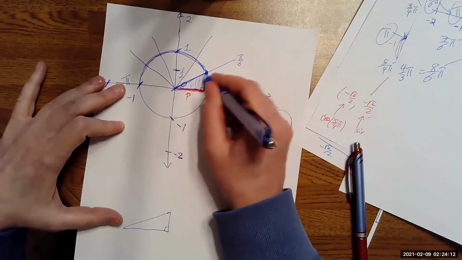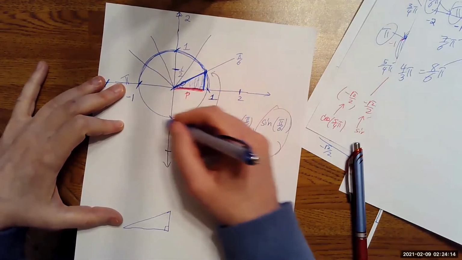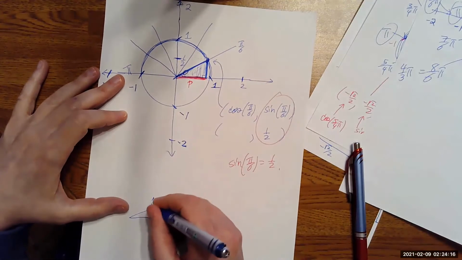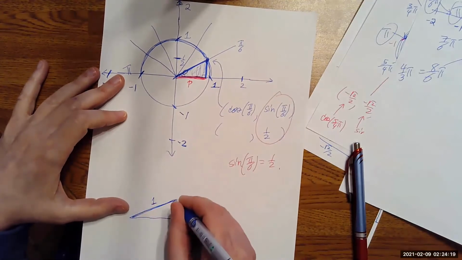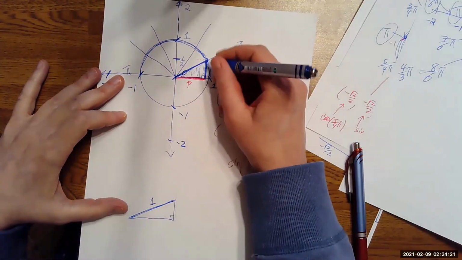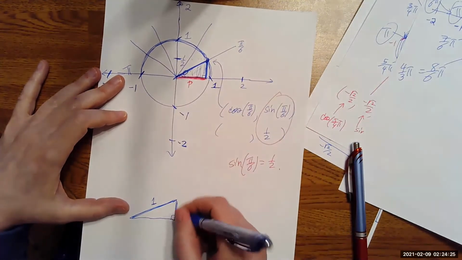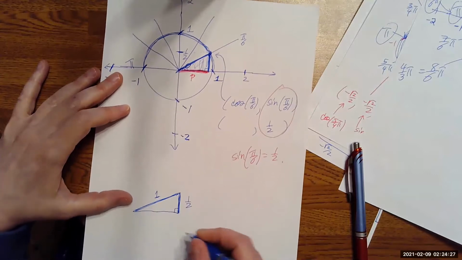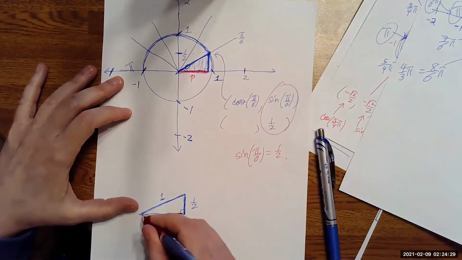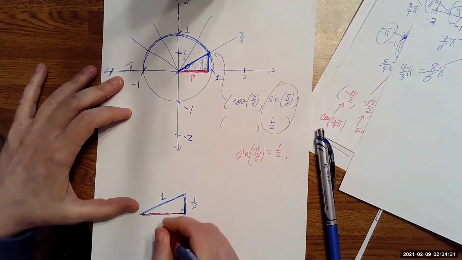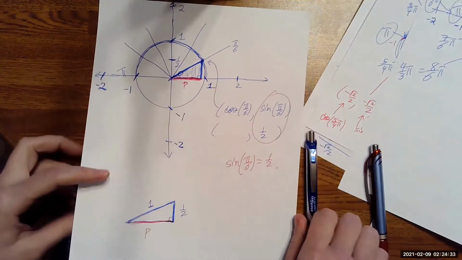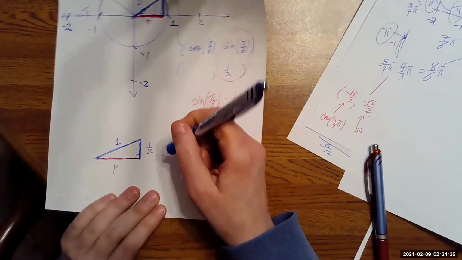So we know this radius is 1 because that's the radius of the circle. So the length of the hypotenuse is 1. We'll believe for now that this height is a half. It looks like about half of that. So this distance here will be a half. And then we don't know this missing side. I'm calling it just p to give it a name. But we can find the value of p by doing the Pythagorean theorem.